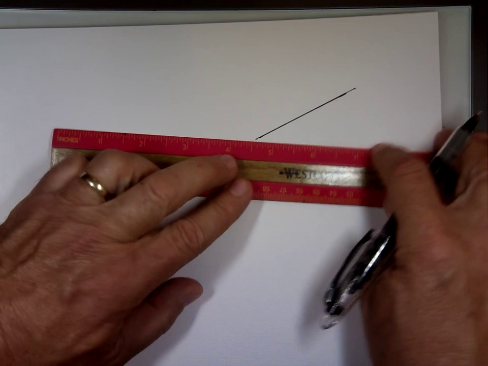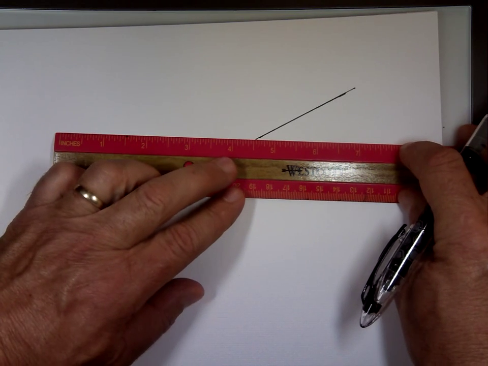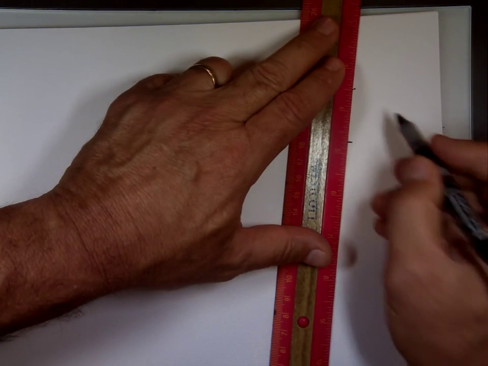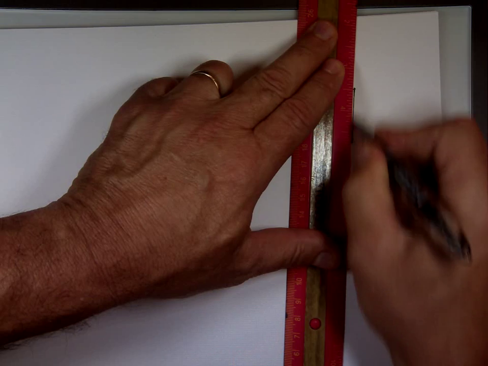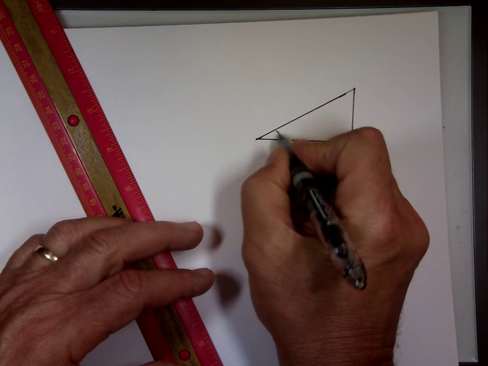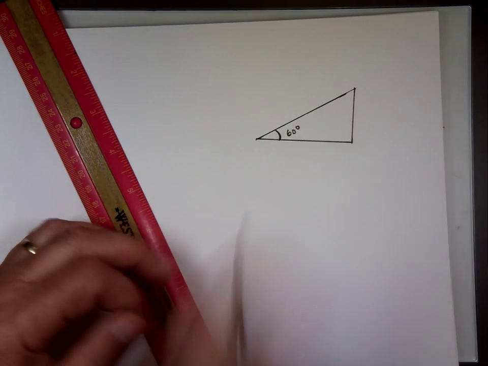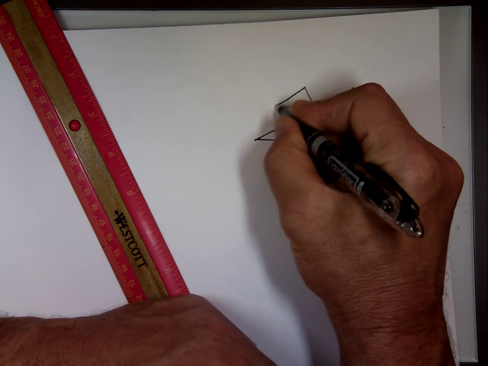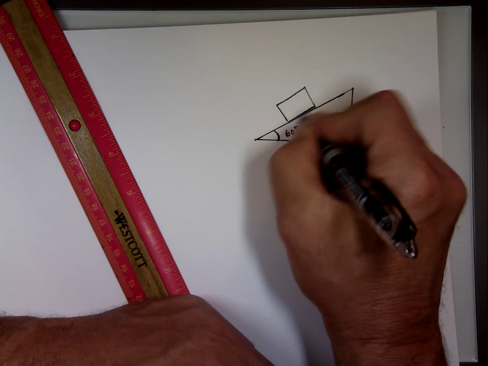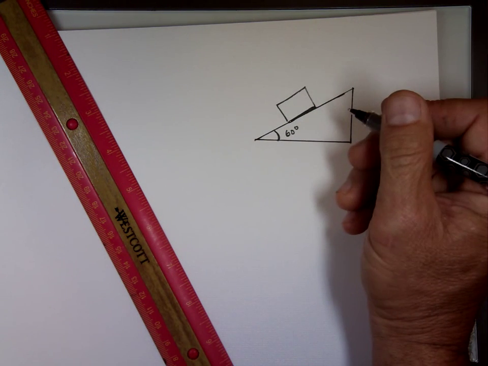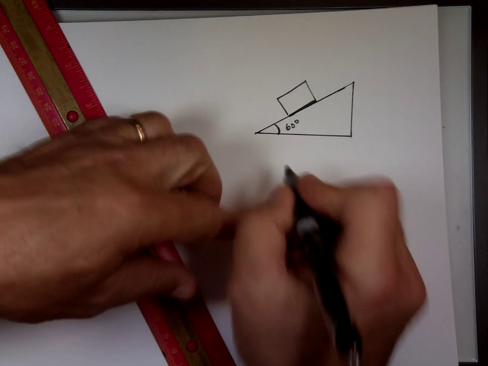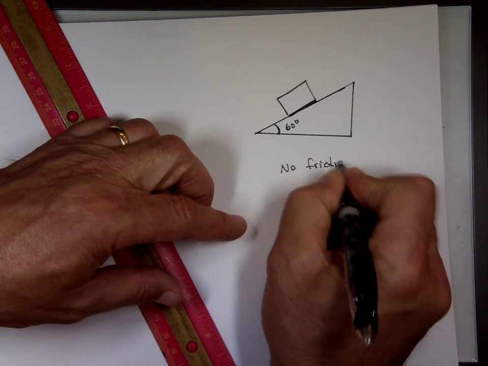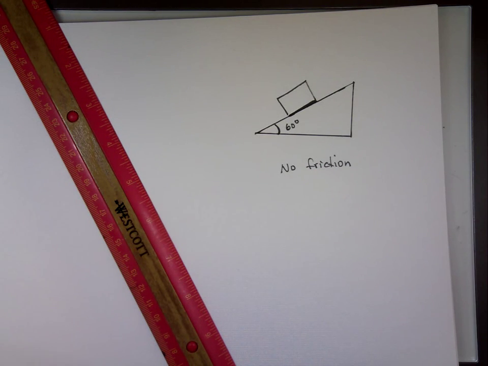Pick an angle, a value for the angle. What do you want to use? Any number. A reasonable number. 60 degrees? Oh, this is 60. Okay. Let's put a mass here again. And let's say it's frictionless. No friction again. This problem, no friction.